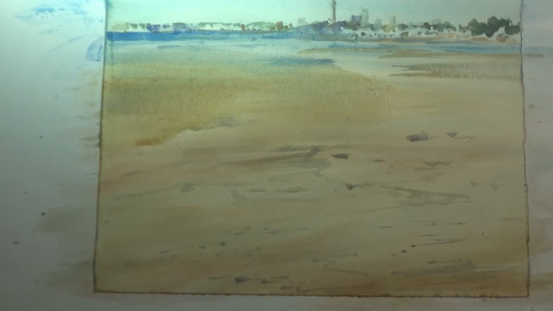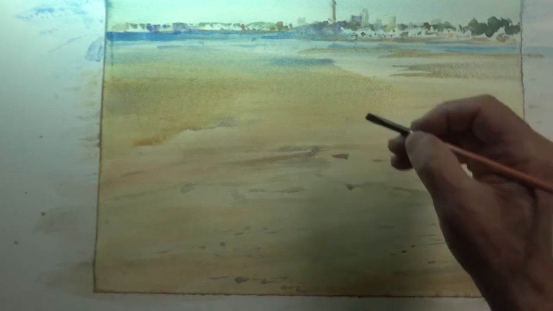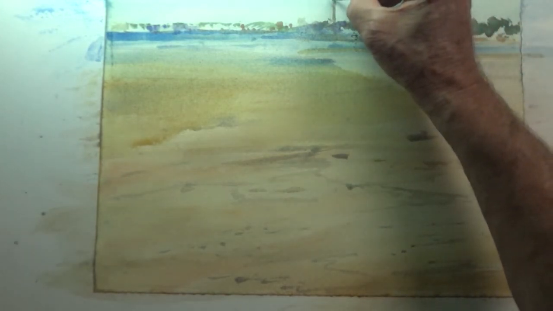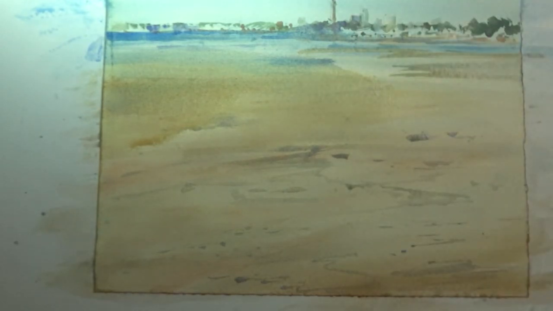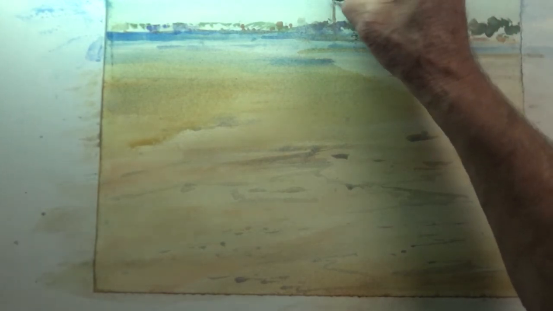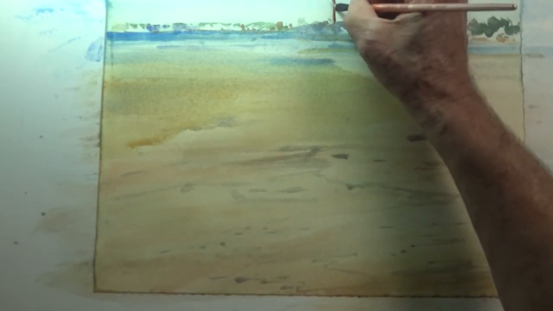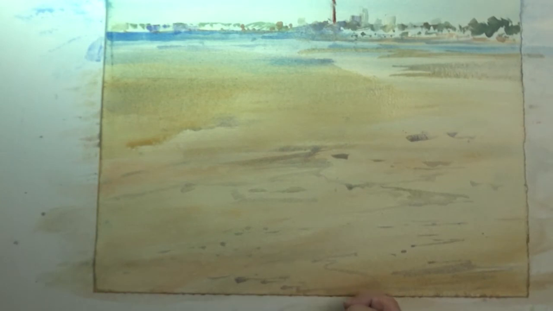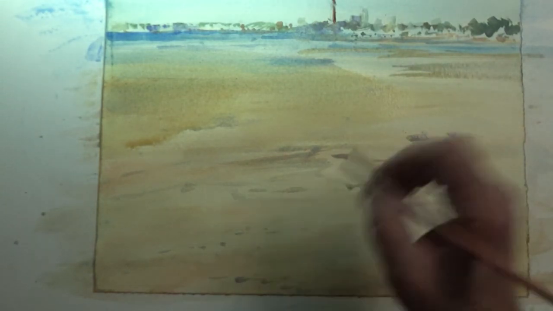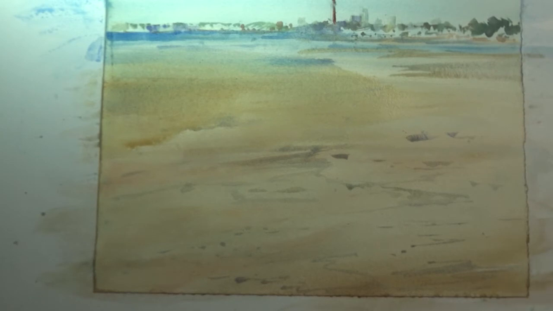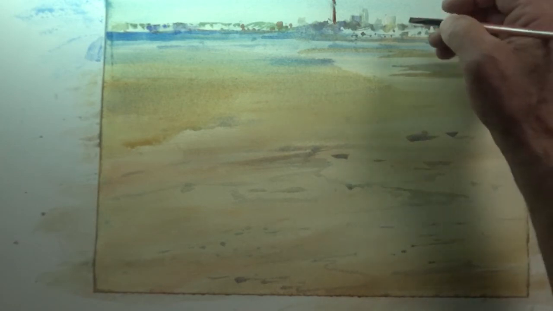Adding just a bit of warmth to it by bringing in some burnt sienna into this. I want to create a little bit of a darker area here on the tower. And that should be pretty straight too. So what I'll do is when that dries, I'll straighten it out. Can't straighten it out, but that's a characteristic of that.